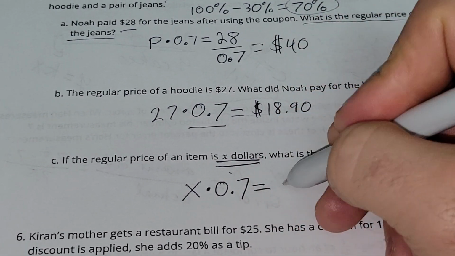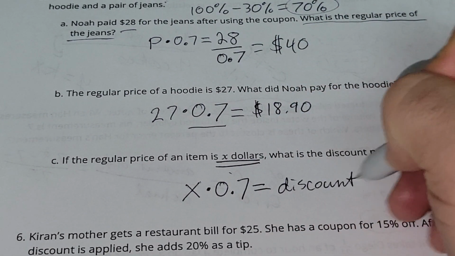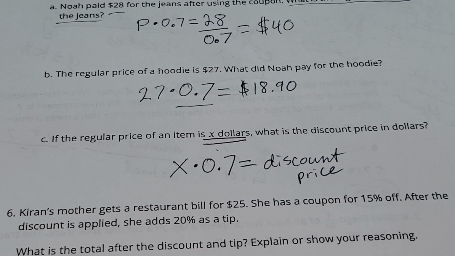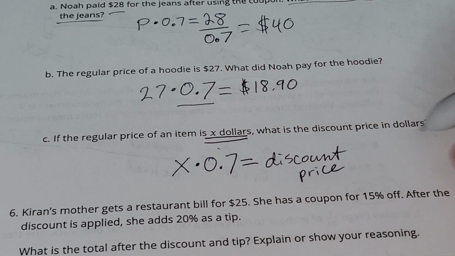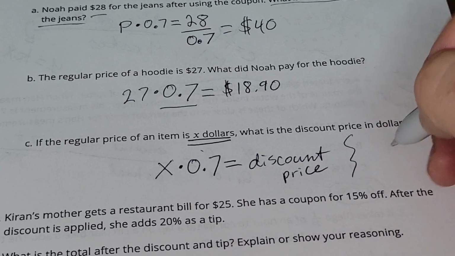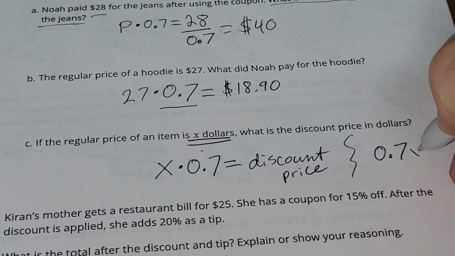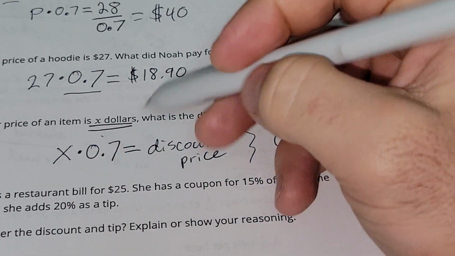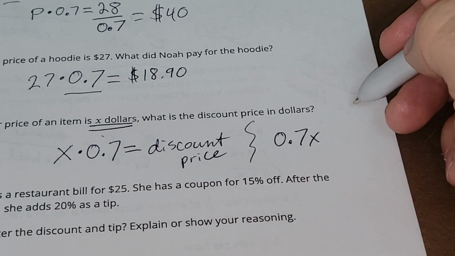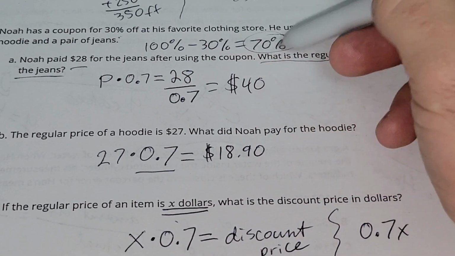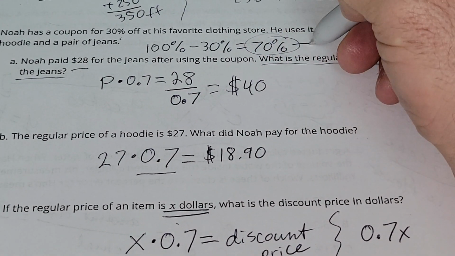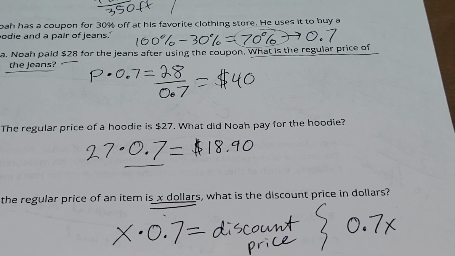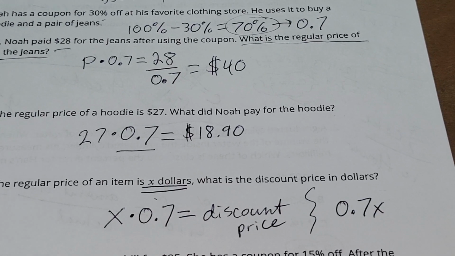And that is my discount price. Okay, that's what it is. X times 0.07, or if you wanted to start getting algebraic, we don't write it that way, we write it this way: 0.7x. Remember, 0.7 is 70%, right? That's coming from all the way up here. A 30% discount off of 100% is 70%, and 70% as a decimal in our calculator is 7/10. Okay.